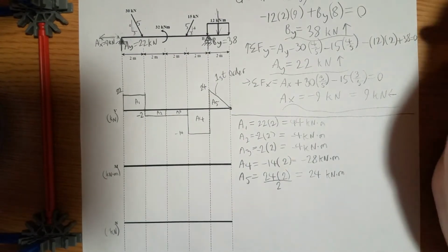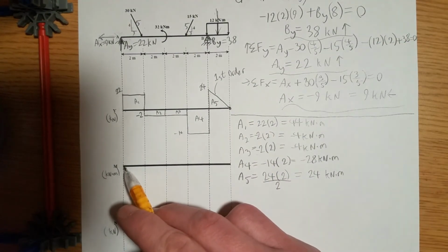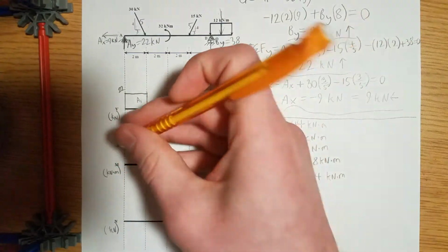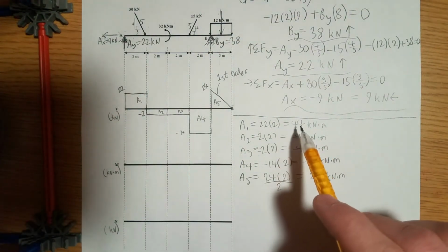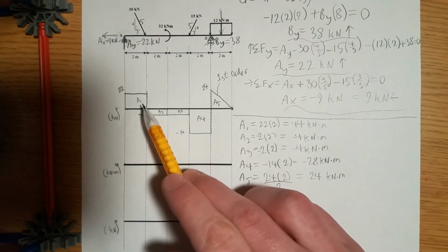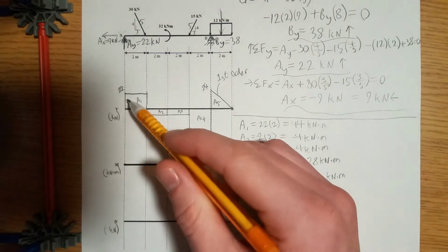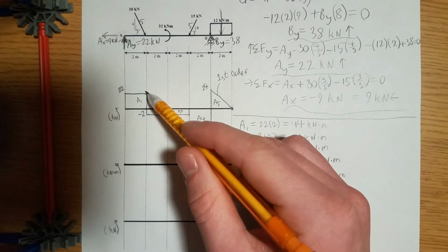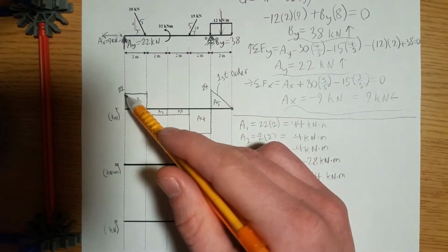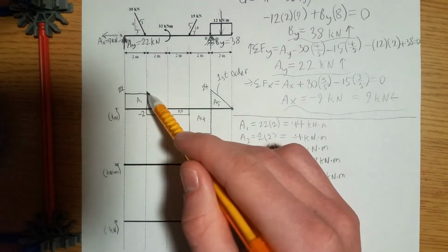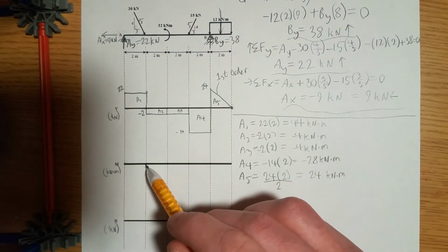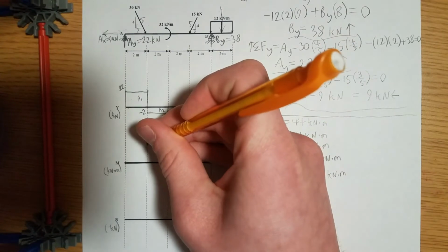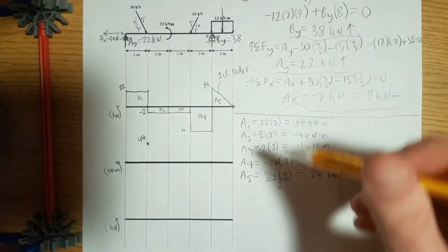Well, this is where we need to look at here. We always start on the left end, we always start at 0. What we found from area 1 is that area 1 is equal to 44 kilonewton meters. That essentially means that over the course of this entire distance here, the shear is going to cause a total change in moment of 44 kilonewton meters. So from the left end to here, we're going to have a moment of 44 at the right end, and it's going to be positive.